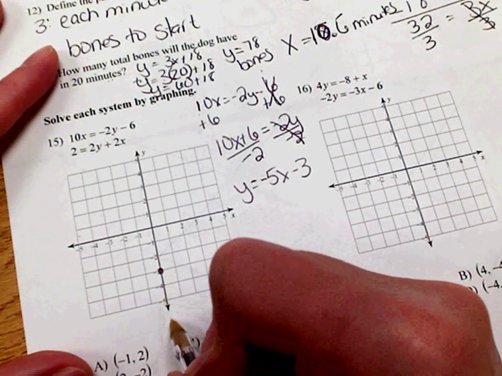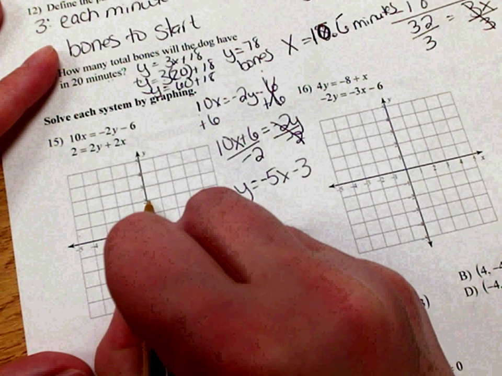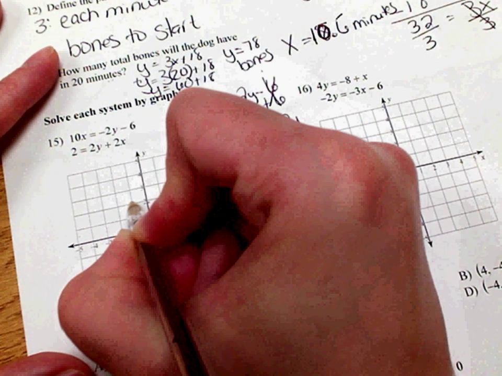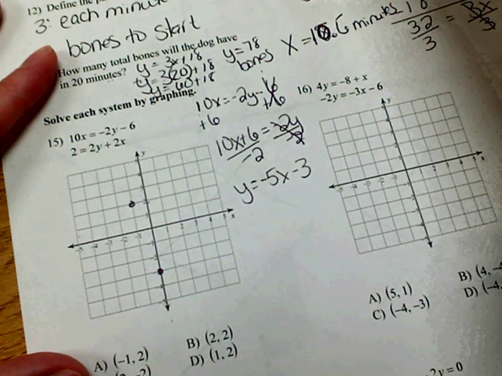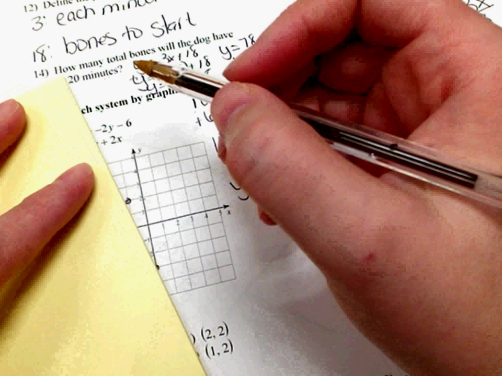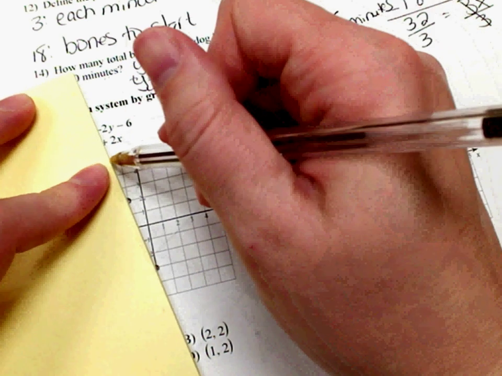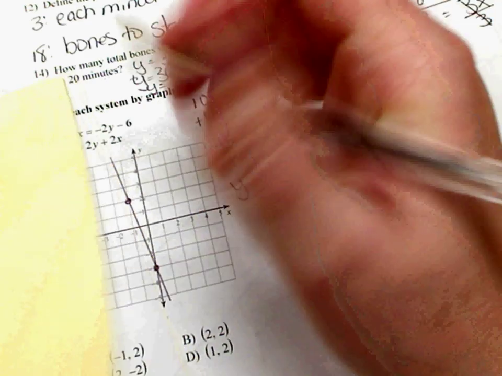Well, I can't quite do that. So I'm going to go up 5. But because I went the wrong direction, I have to go backwards 1 instead of forward 1. Okay? And if I tried to go up 5 again, I would be off the graph. So I'm going to go ahead and graph that.